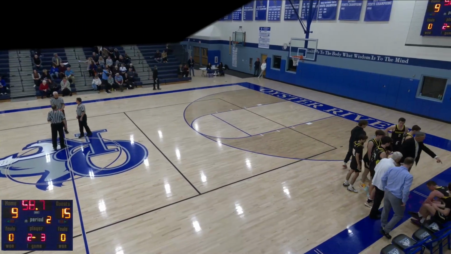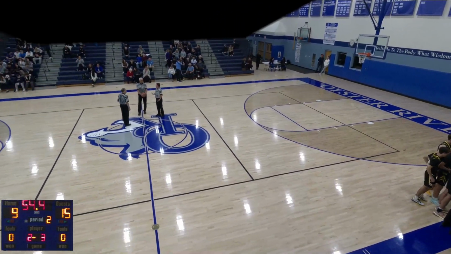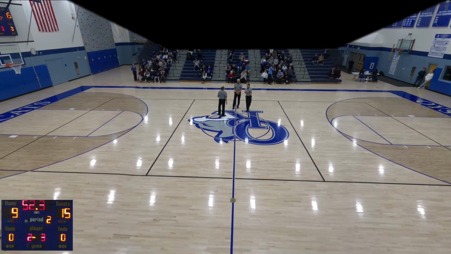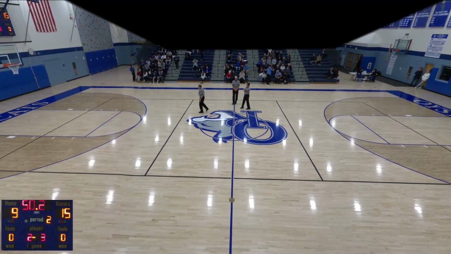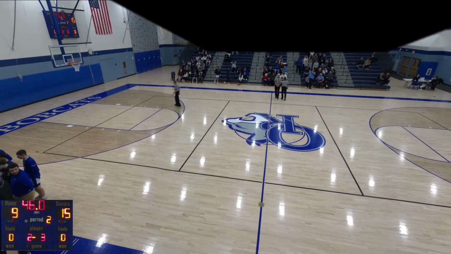Souhegan started off that quarter hot and sort of slowed down towards the end. Kind of the opposite for Oyster River, as they saw the offense sparking more at the end. Kasperzak, a huge part of that with the 4 points. Yeah, 4 points kept their offense going.